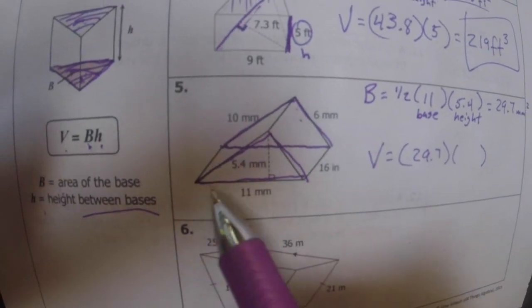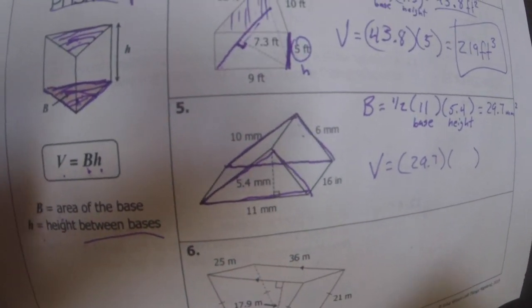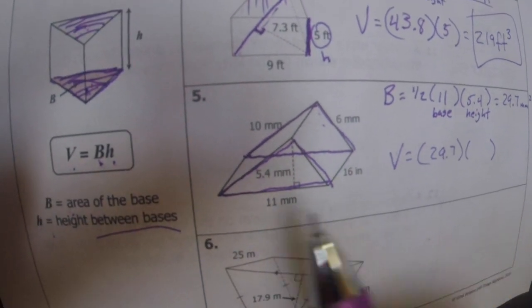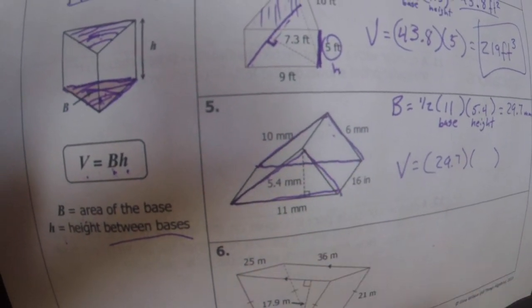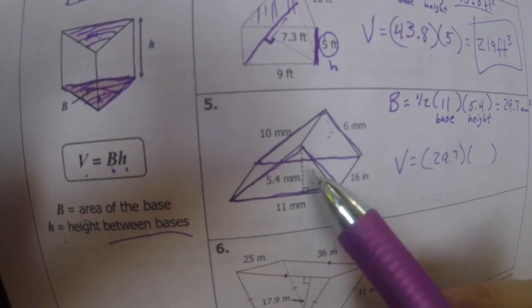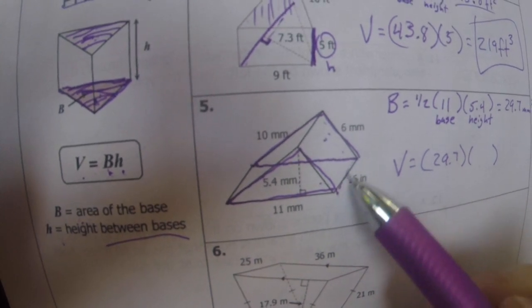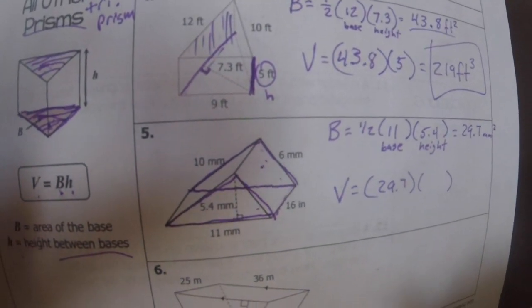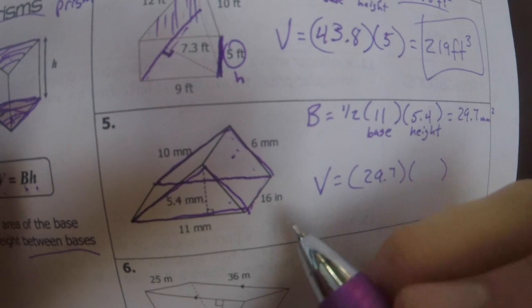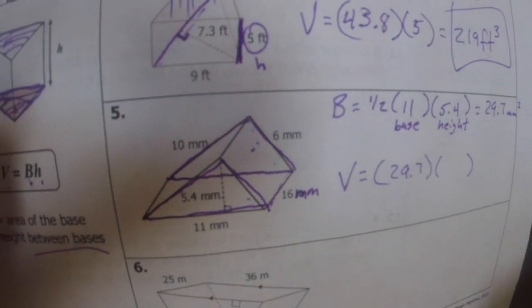Here's one base, the front. Here's one face, the back. How much space is between them? There's a lot of dimensions here. How far apart are these two bases? They're 16 apart. I'm changing that to millimeters, guys. That should say millimeters, not inches.